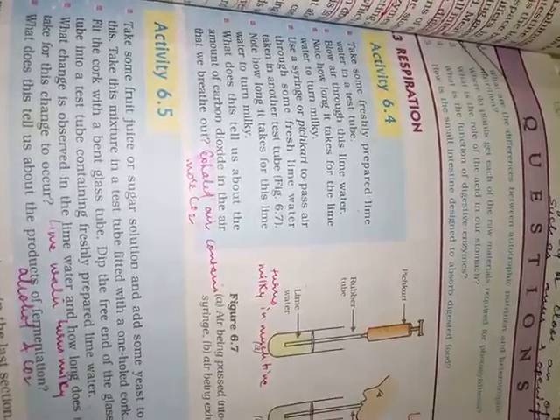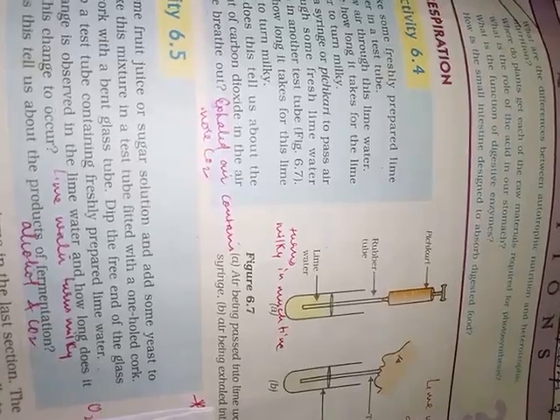At the end you will come to the conclusion that exhaled air contains more carbon dioxide. It means the first setup, setup B here, will take less time as compared to setup A, and that is why it can be said that exhaled air contains more carbon dioxide.